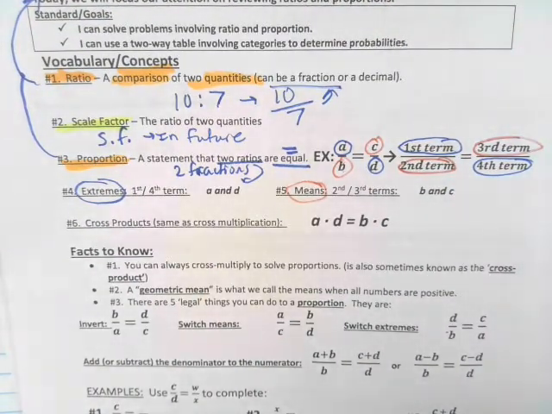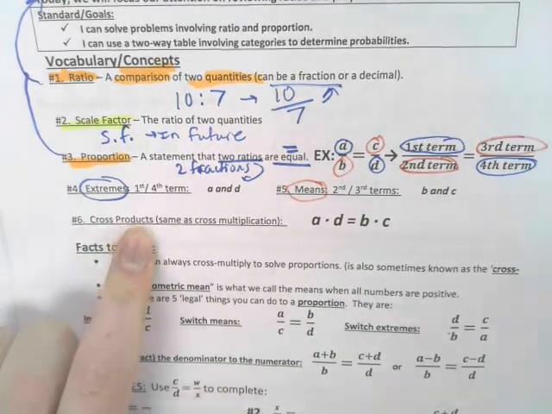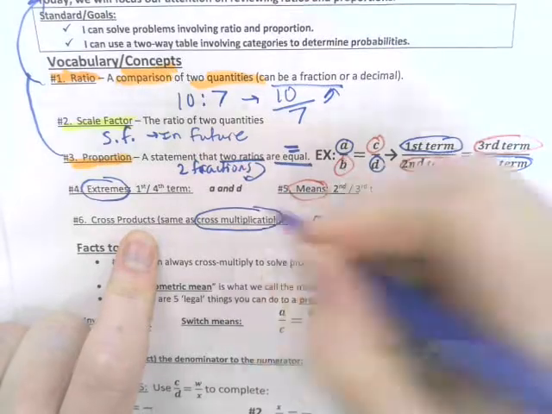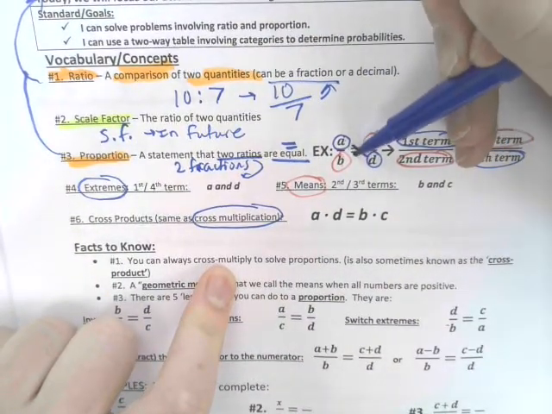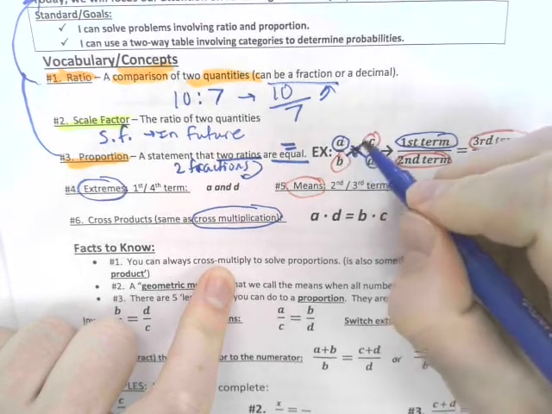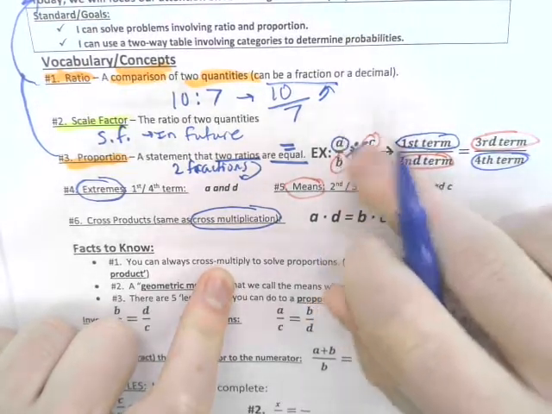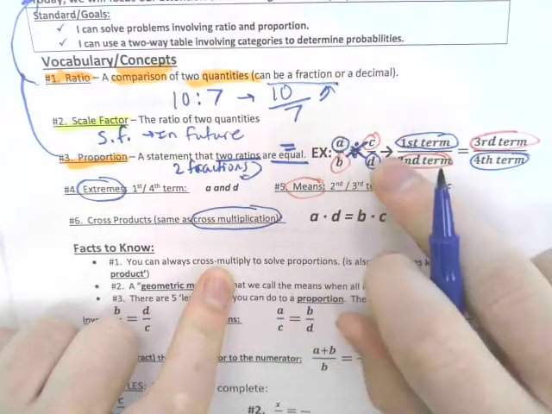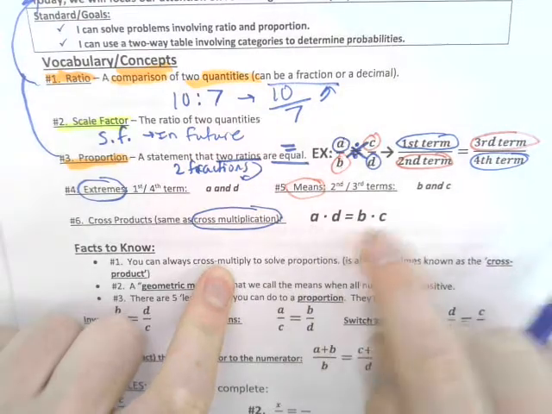And what you can do with these is we see cross products. This is the same thing as cross multiplication. We're saying that you can take A and multiply that to D, and you can take B and multiply that to C, and that these are connected in that way. You can multiply these to where you end up getting A times D is really equal to B times C.